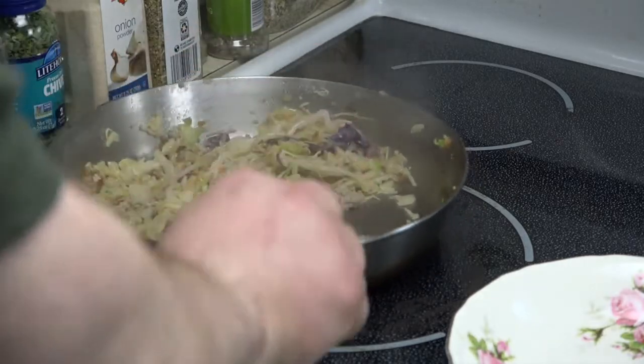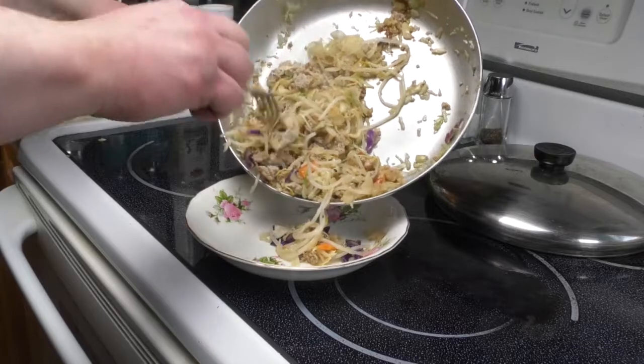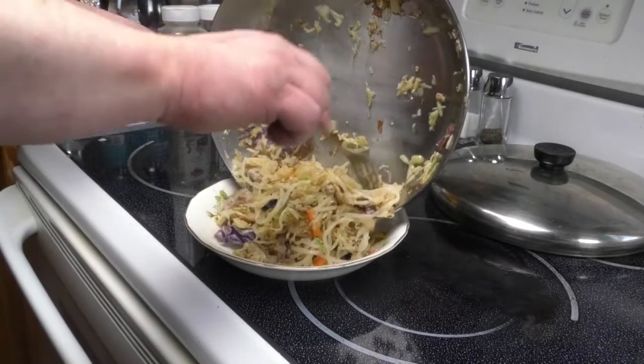Once the egg roll filling is cooked, pour it into a plate or bowl.